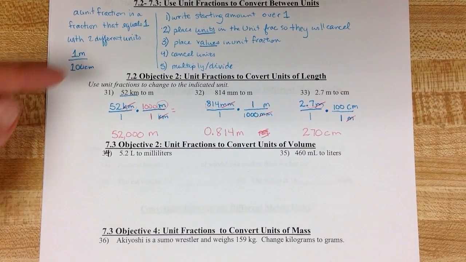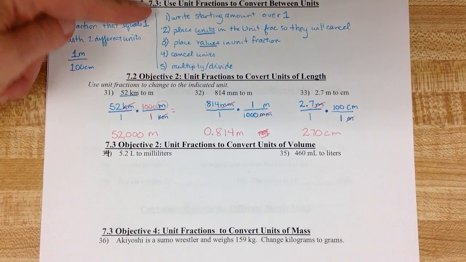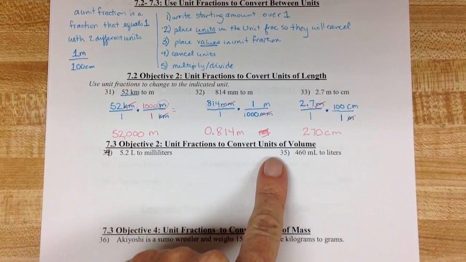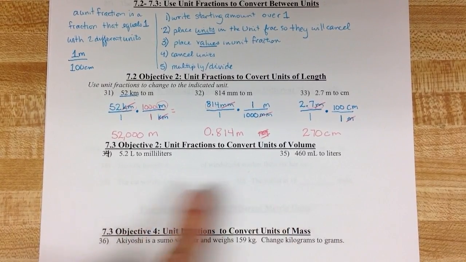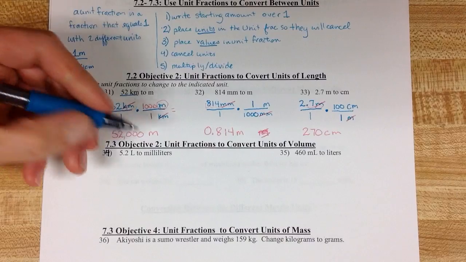These same steps for converting between units will allow us to convert units of volume as well. So let's practice a couple of problems with the volume.